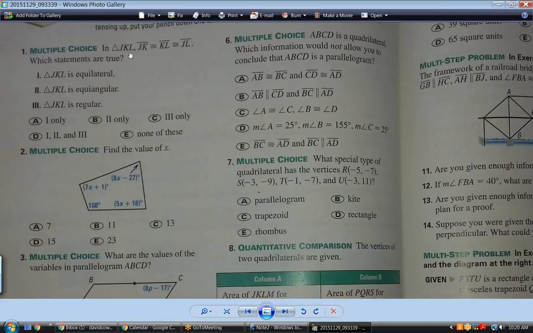Let's look at number 1. I don't think I need to draw that. What that says is triangle JKL, JK is congruent to KL, and that's congruent to JL. What kind of triangle is that? Wouldn't that be an isosceles? All 3 sides are equal. Notice it didn't just give me 2 sides equal to one another.